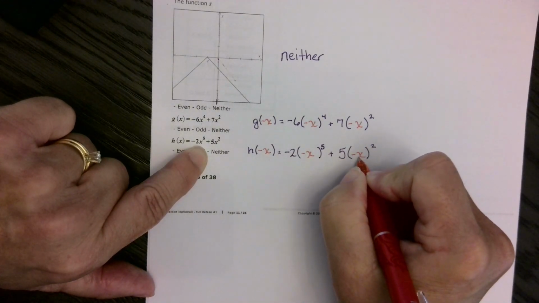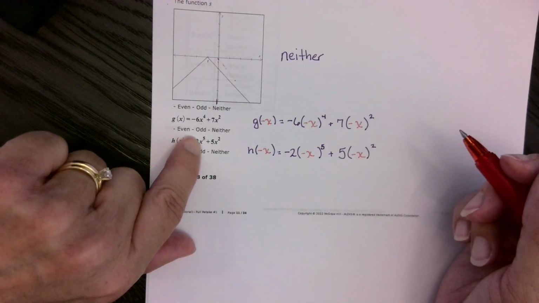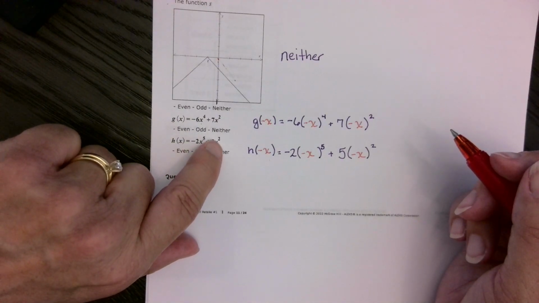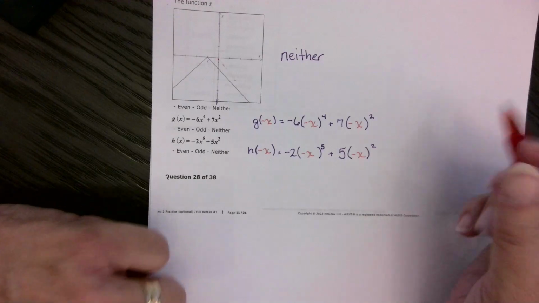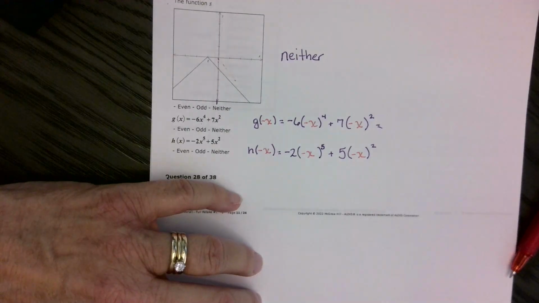And in this case, our x is now going to be negative x. So it is negative 2 times negative x raised to the 5th power plus 5 times negative 2, or negative x raised to the 2nd power. Okay, so now we've got to simplify this.